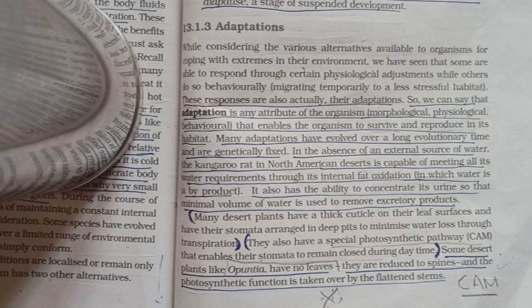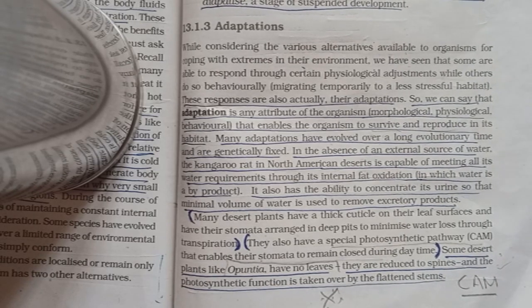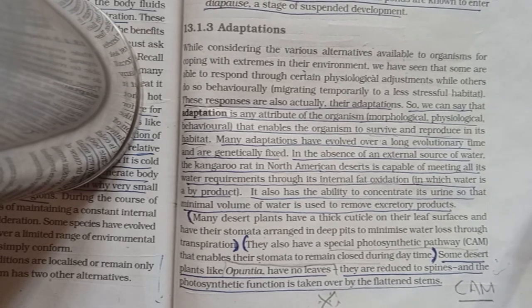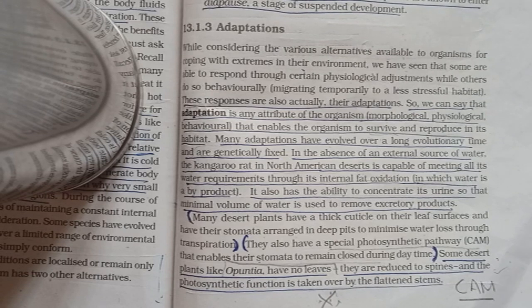For example, the kangaroo rat, which lives in the North American desert, during water stress conditions when there is no external source of water, does fat oxidation and concentrates its urine. These are the adaptations done by the kangaroo rat to live in its habitat.